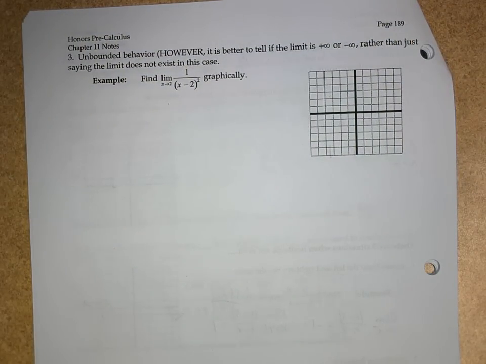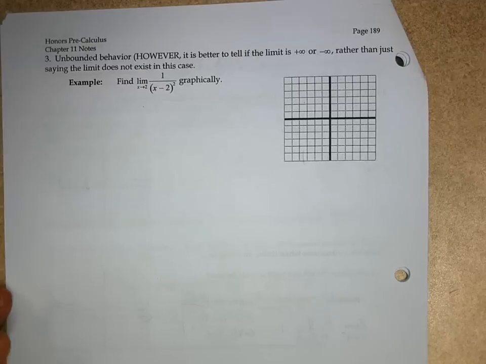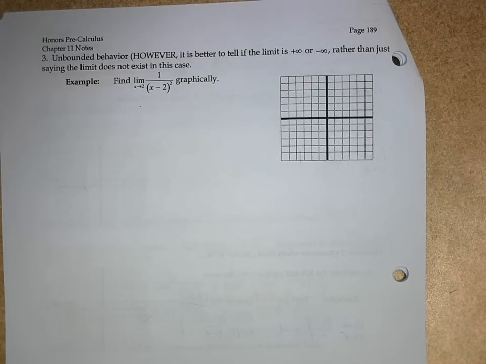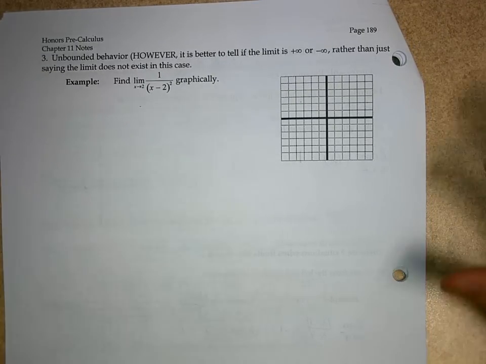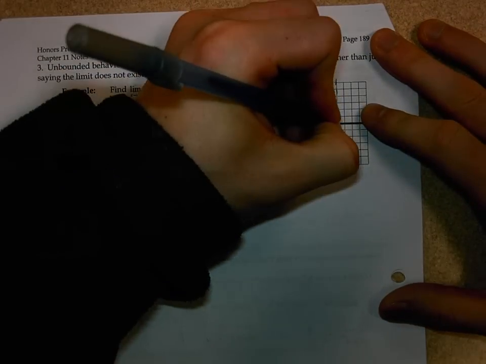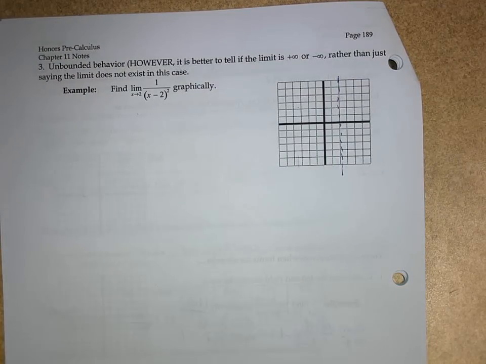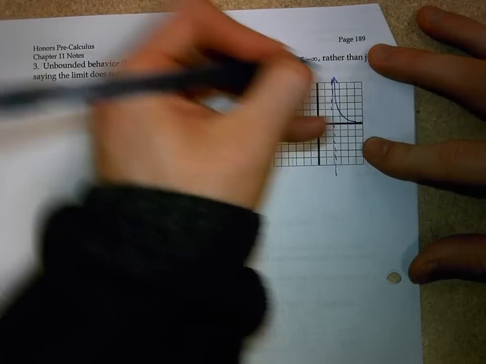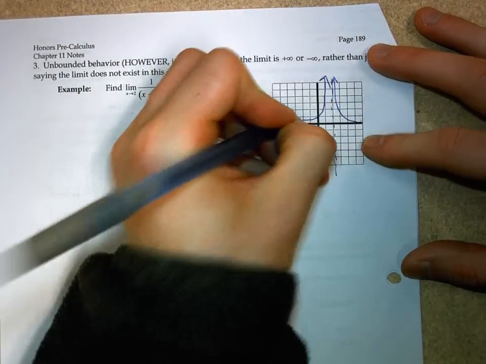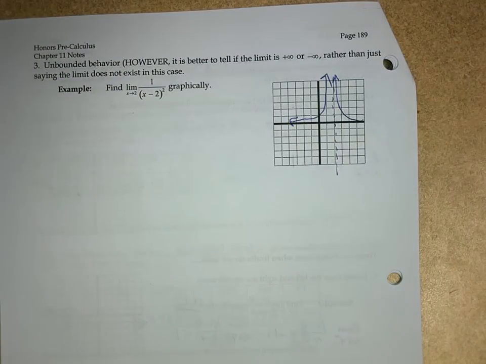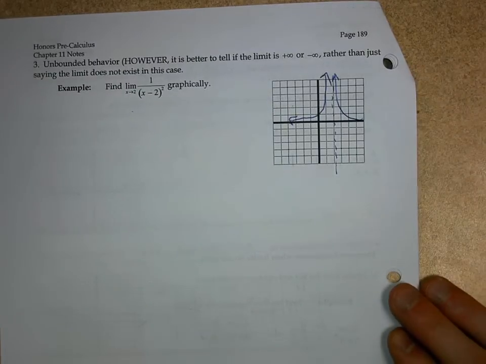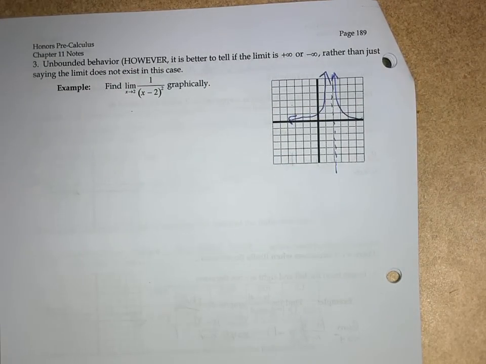Finally, when we're dealing with infinity and asymptotes, I know right here the limit as x approaches 2 of 1 over x minus 2 quantity squared, I'm going to have a vertical asymptote at x is equal to 2. And if I graph this, my graph is going to look something like that. This is what we call unbounded behavior. When we go off to infinity, either in the positive or negative direction, we've got unbounded behavior.